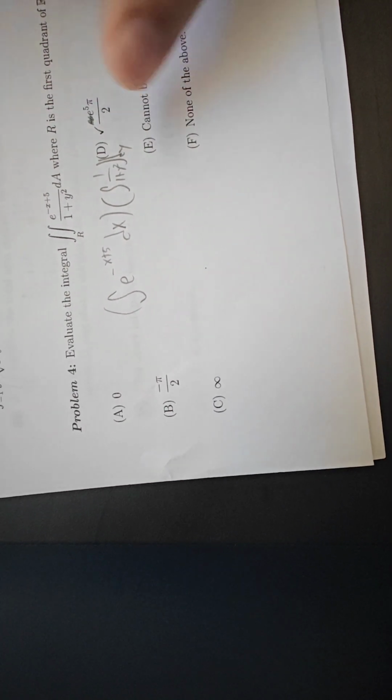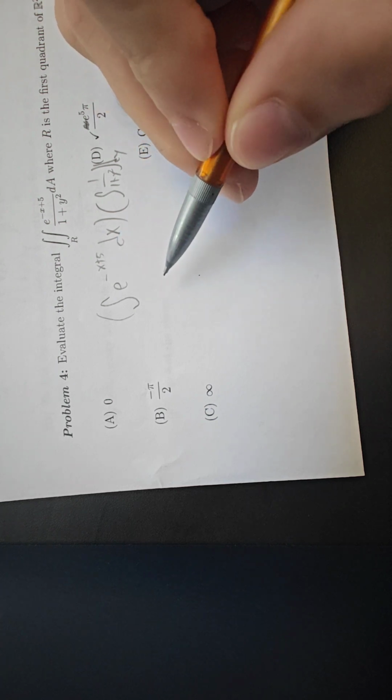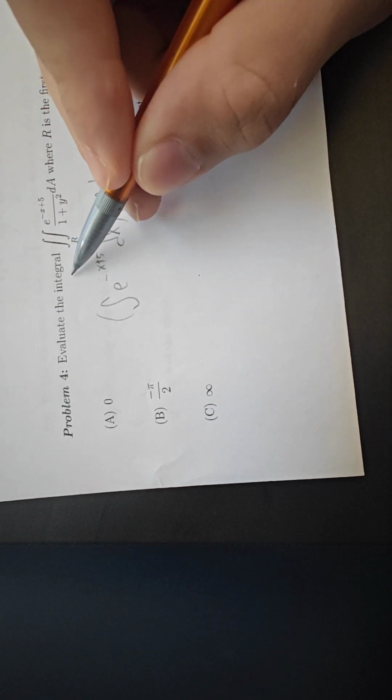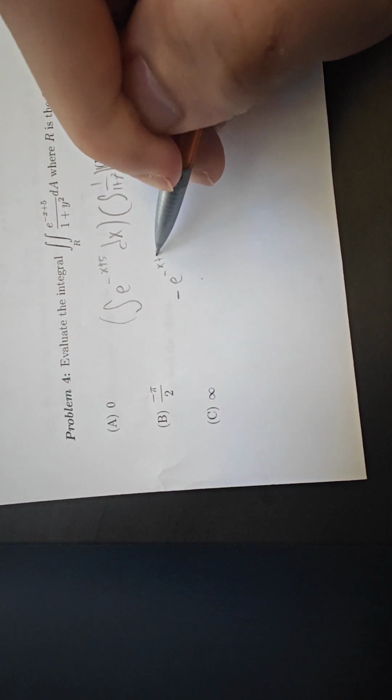Now, to integrate this, it becomes pretty straightforward. The integral of this, simple chain rule and all that, u sub, you could do u is equal to negative x plus 5 and all that, or simply negative e to the negative x plus 5.